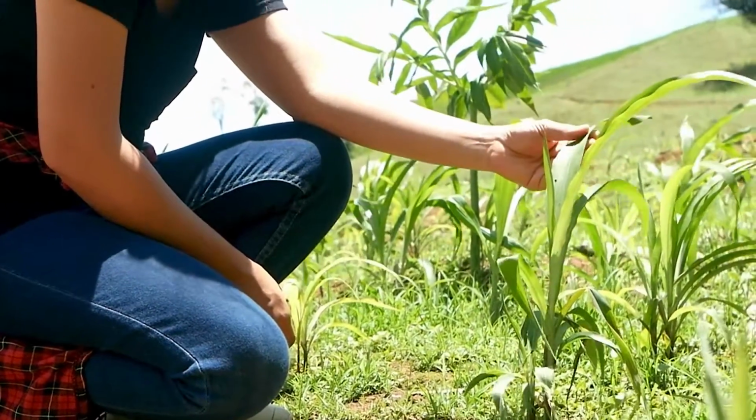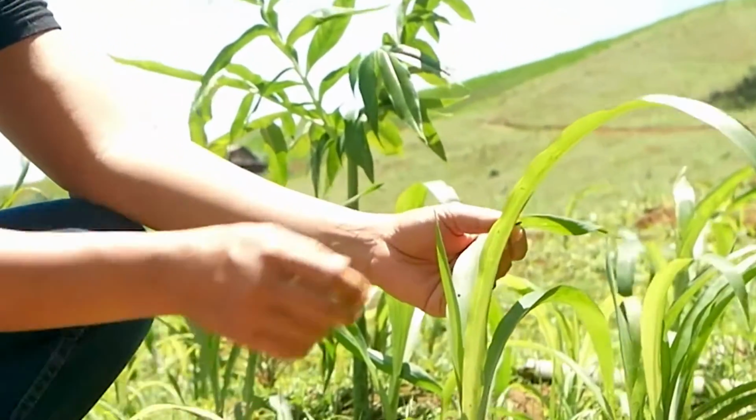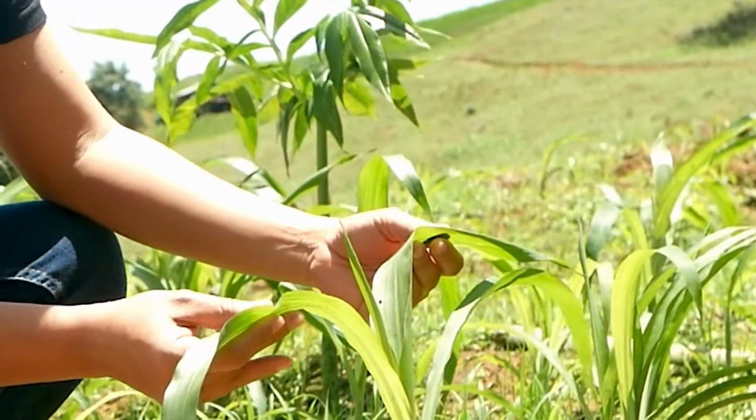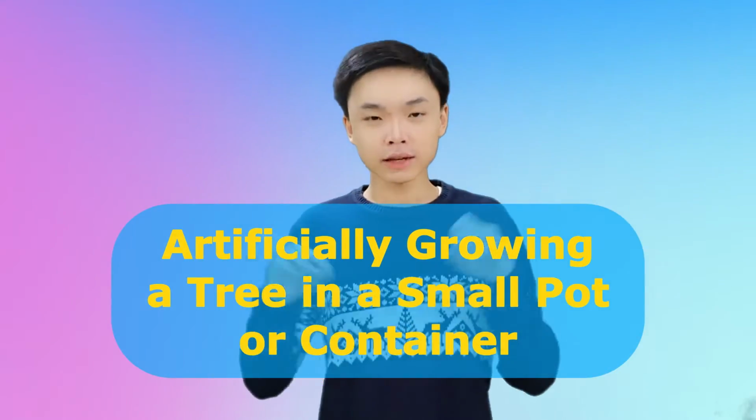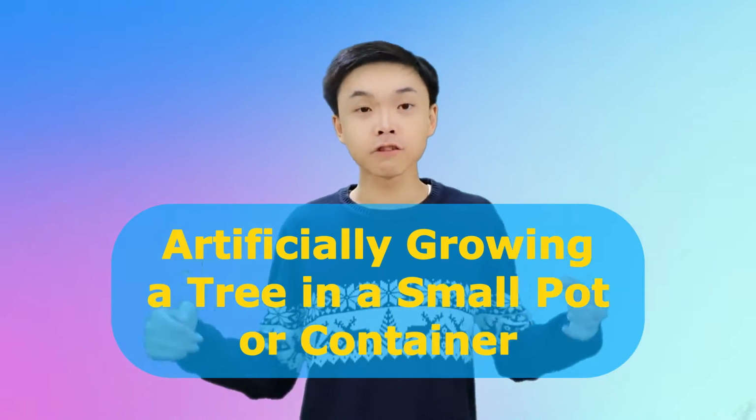So how do we fix this? Well, the answer is we have to find a tree that looks beautiful when it's small. Luckily for us, we don't have to dig too deep for the answer. Farmers and all kinds of different people have been nurturing, growing and picking selective trees to decorate houses with. And these trees are called bonsai trees. It is when you're artificially growing a tree inside a small pot or container using various techniques.